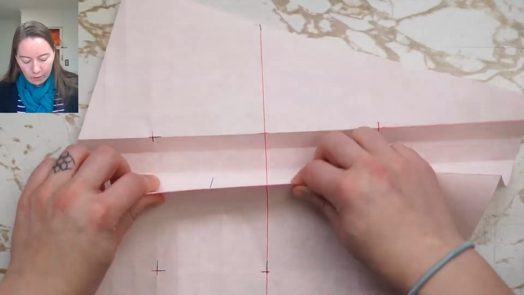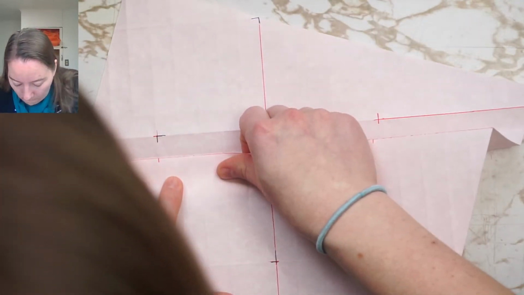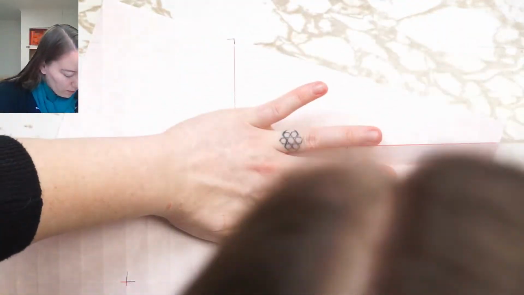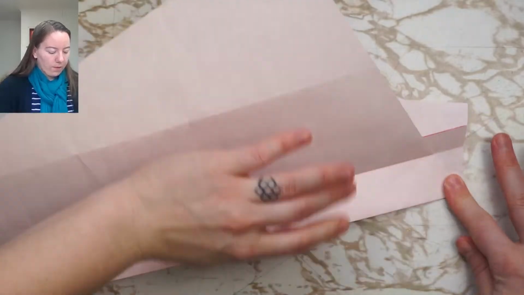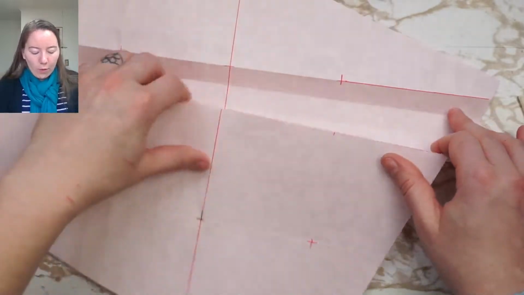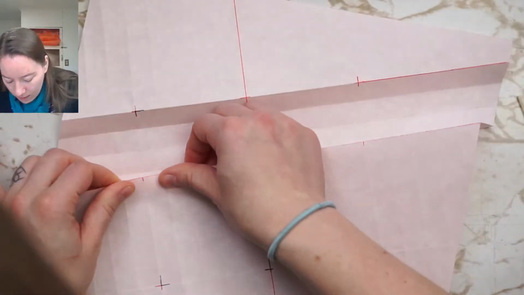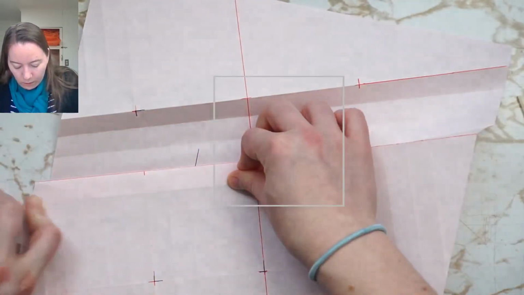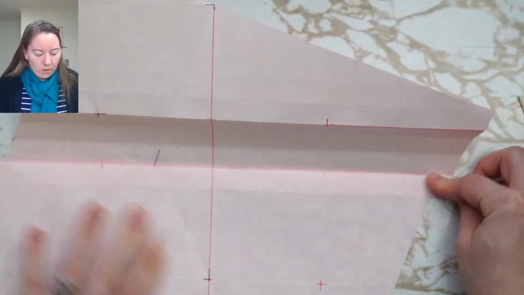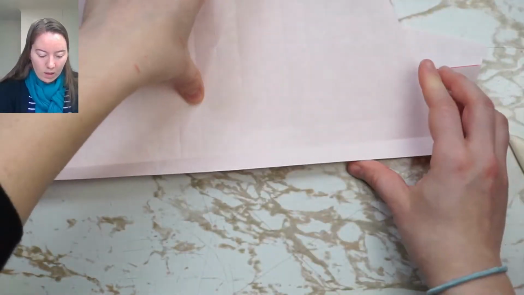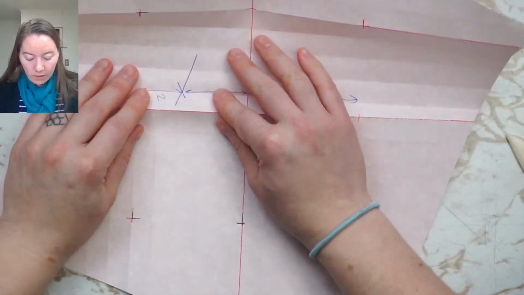And so I'm going to fold up to the 4, folding all the way through, opening, and if I am correct, this will fold exactly through that target intersection. And indeed, it does.